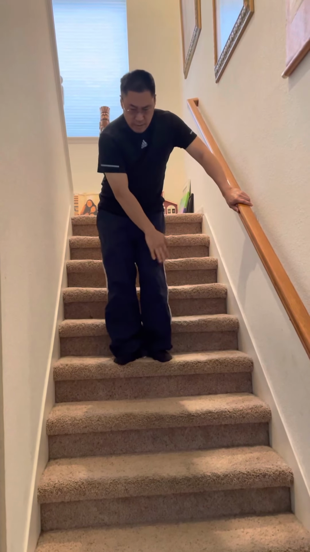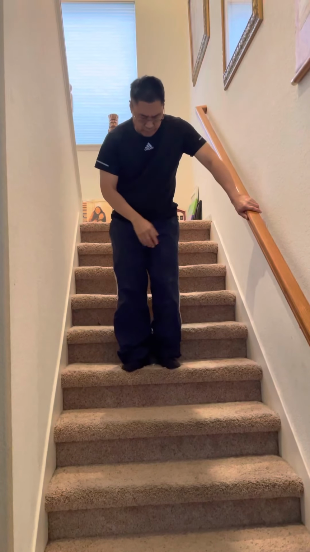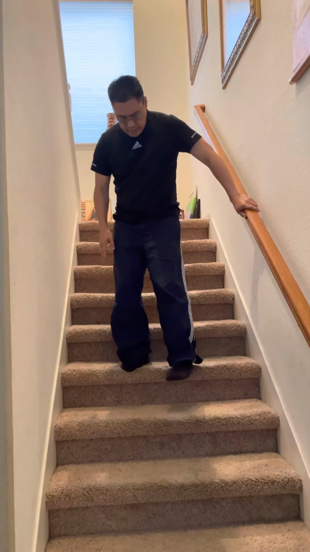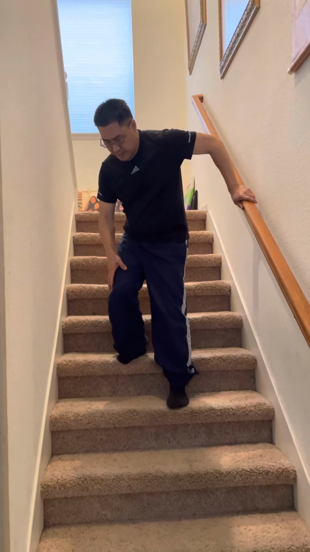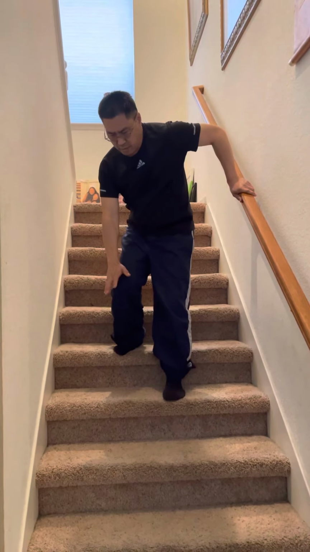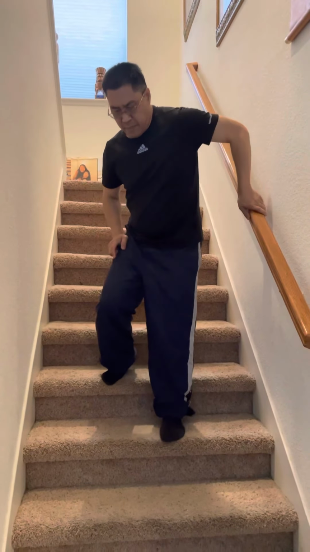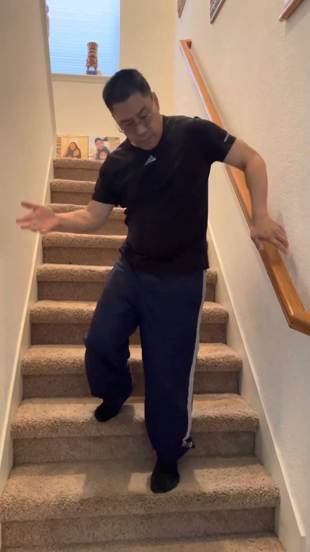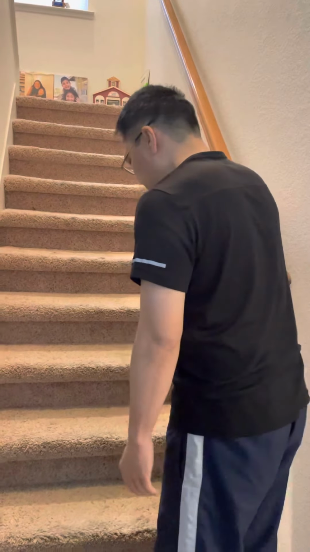So this is the painful one in question, the left. I actually want to go down with the painful one. Watch. See this? It's relatively straight, and my right leg is eccentrically lowering me to the step. And you could, again, do a half step like this. So this is what we teach people in the hospital all the time. Up with the good, down with the bad, okay?